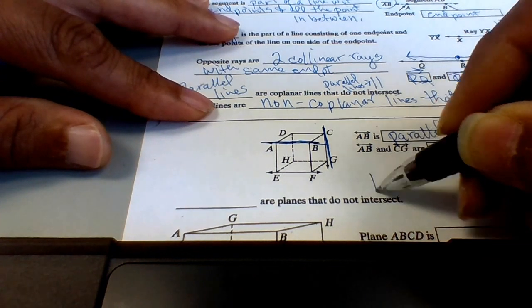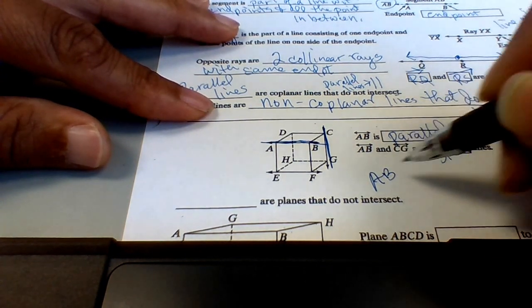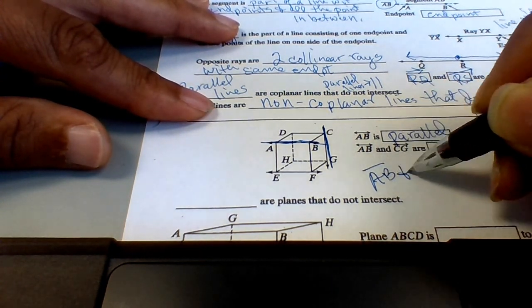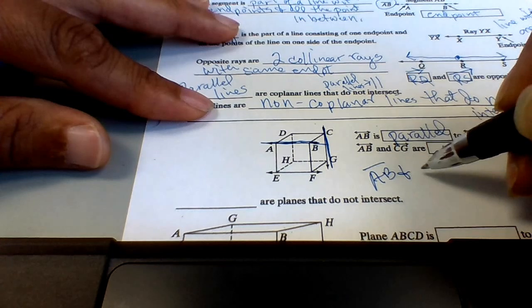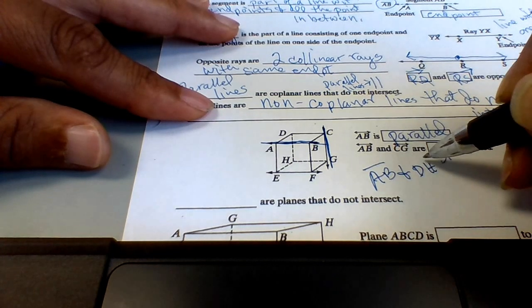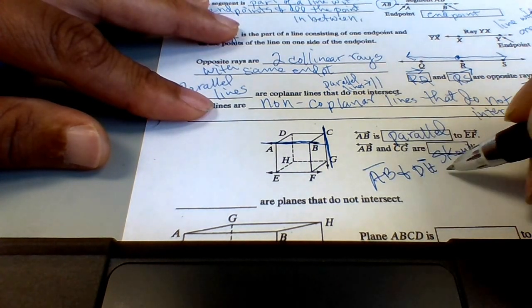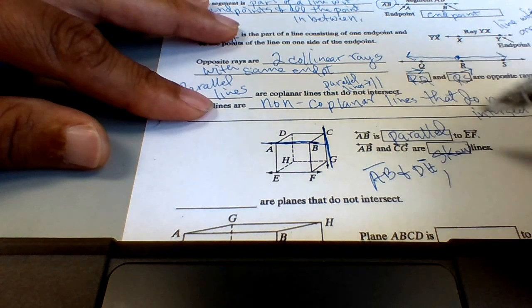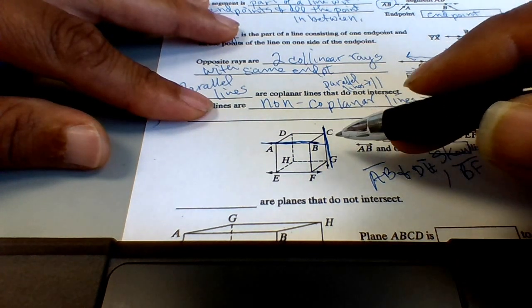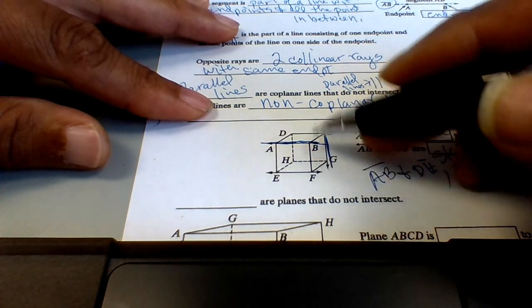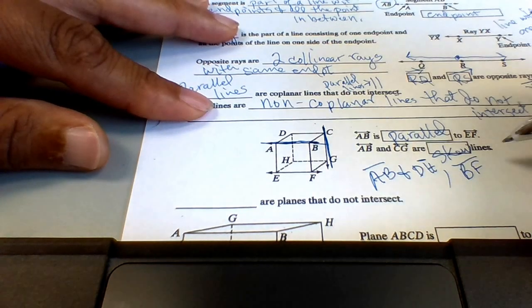Another example might be AB and DH. Another example might be BF, so you don't think it's always AB. BF going up and down, and DC in the back.